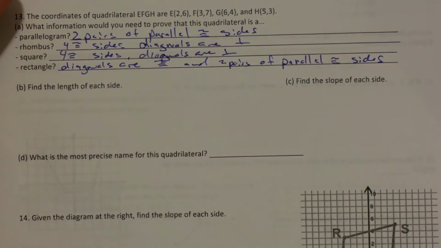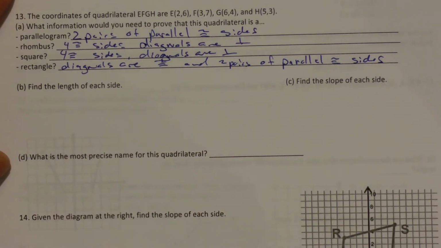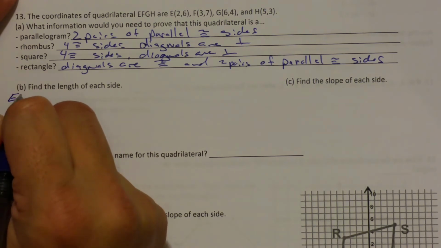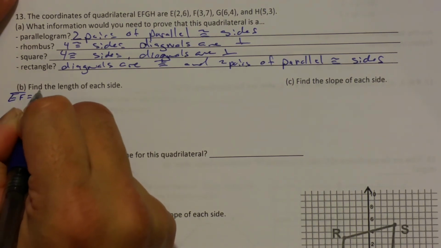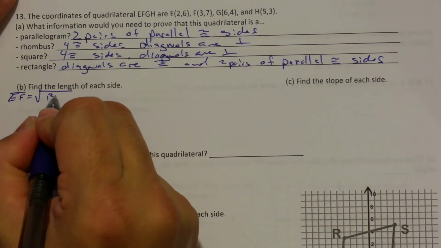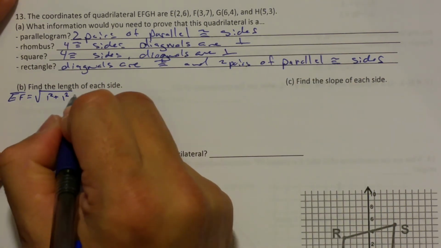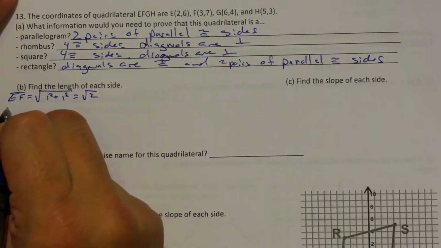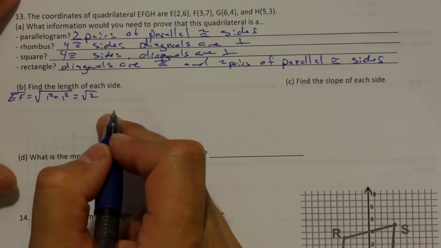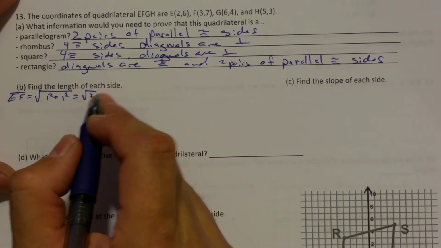So in a rectangle, I'm going to start finding. Whenever it says find the length, that means I have to find the distance. So EF. How far is it from 2 to 3? It's 1 squared, plus how far is it from 6 to 7? It's also 1 squared, so it's going to be the square root of 2. And I'm not going to approximate it yet because I don't need the actual approximate answer for this.